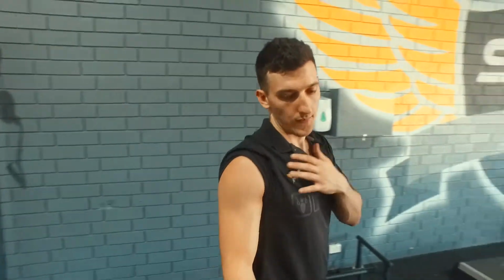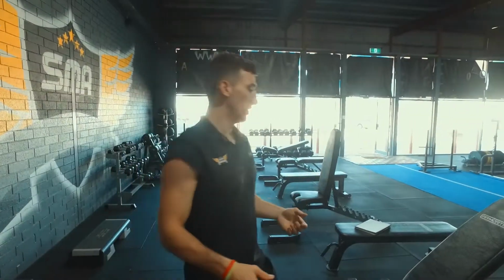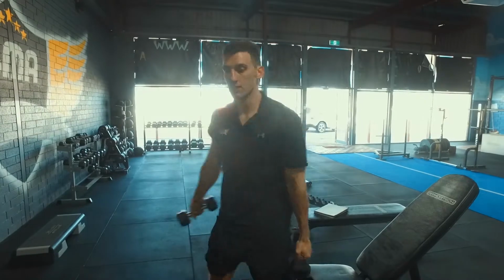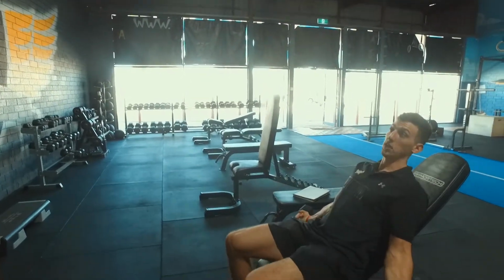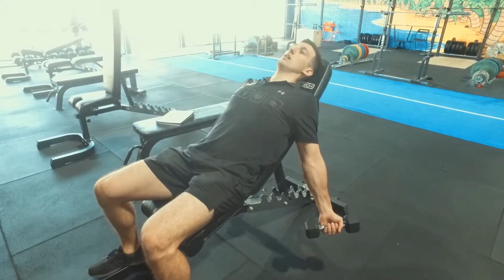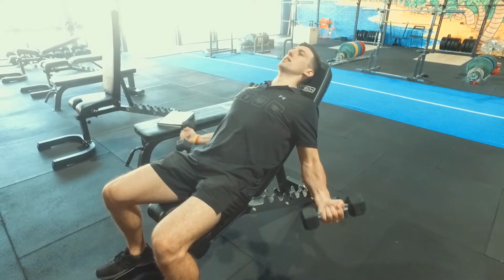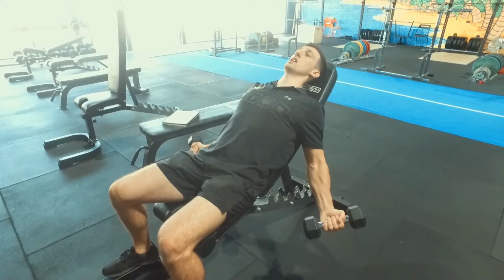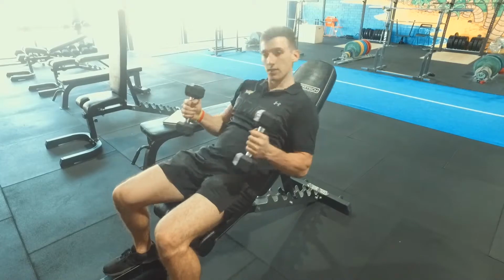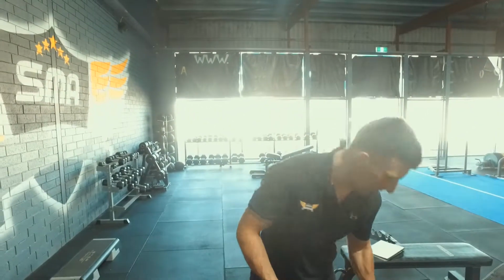Something like a decline curl or any exercise where we bring the arm behind the body is actually going to increase the stretch on the long head, and therefore because it's tighter it will have more tension. So a good example of an exercise that does that is the incline bicep curl, and from here, because my arm's behind my body, I'm stretching the muscle and then I can curl from there, okay? So I'm using some massive weights to get some big results here, but that's how you would actually bring emphasis to the long head.